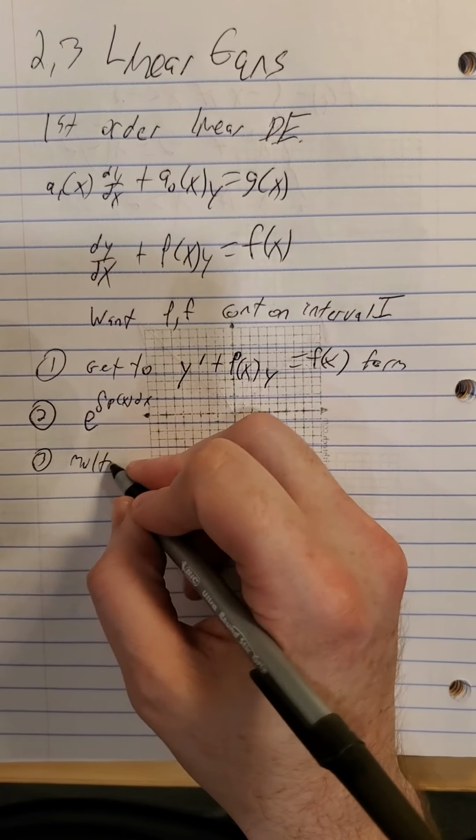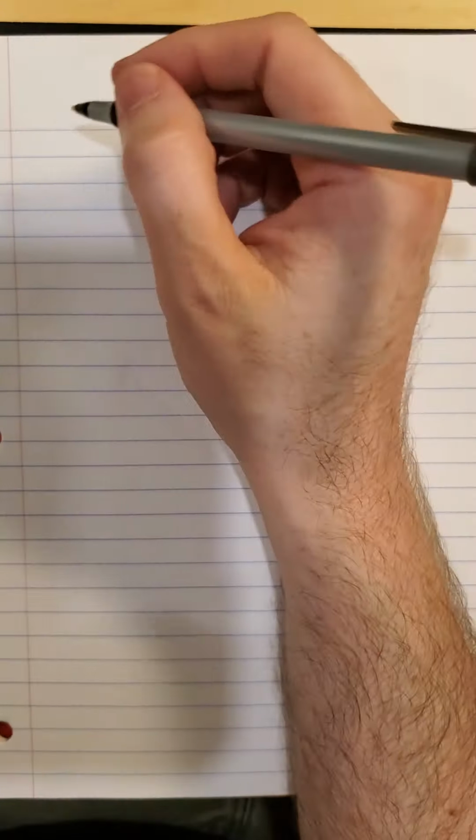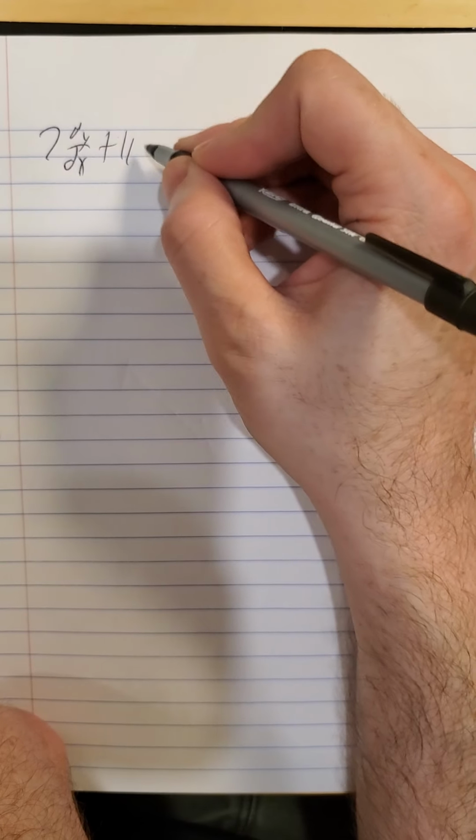So from there, we integrate. If we want an explicit solution or a particular solution, we would just solve for y. So it looks a little strange at first, but once you run through a couple of these, you'll start to kind of see the strategy behind it. You'll get to see a little better why this method works the way it works.